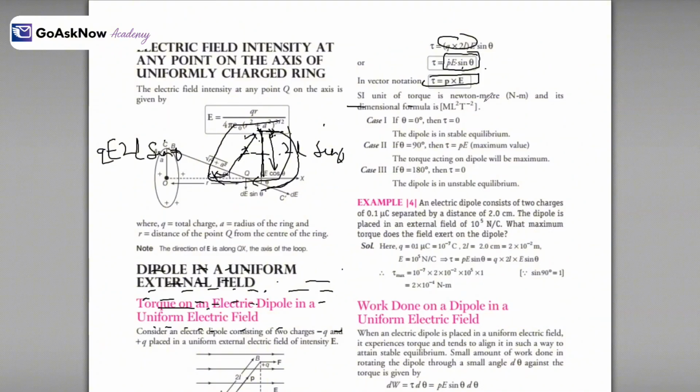The SI unit of torque is newton meter, and its dimension formula is ML^2T^-2. You have already covered this in your 11th class. Case one: if theta is 0 degrees, then tau is equal to 0.